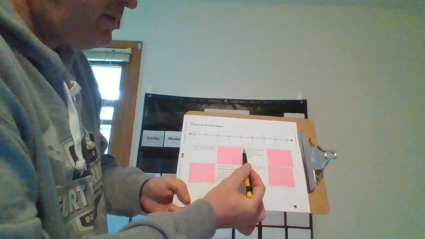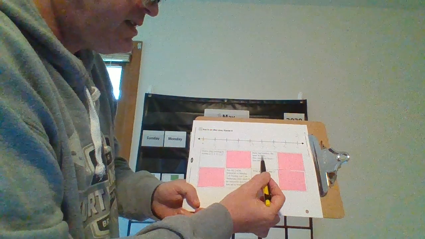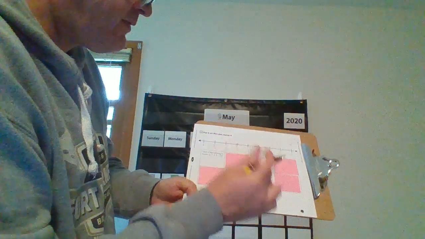Now let's look at this one. Maria had $2. She spent 25 cents. How much does Maria have left? So now we can take a look at our number line here. It goes from 0 all the way to 2. So we can pretend this number line represents 2 full dollars. She spent 25 cents. So 25 cents is also known as what? A quarter, right? How much does she have left?